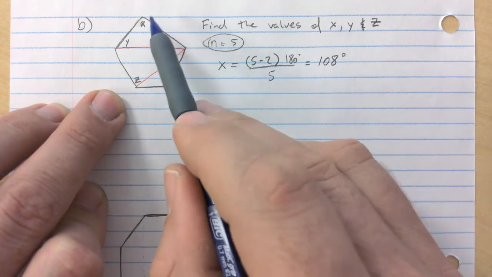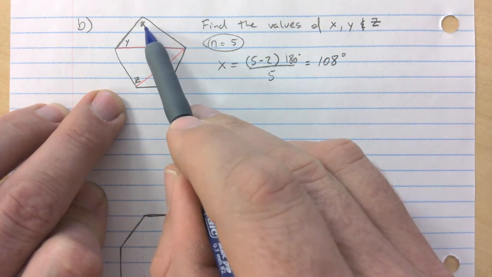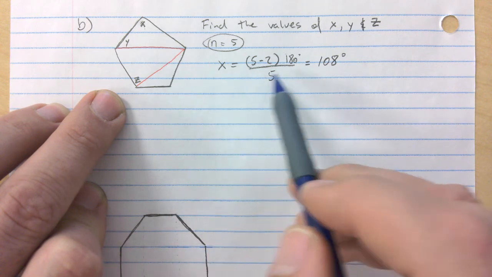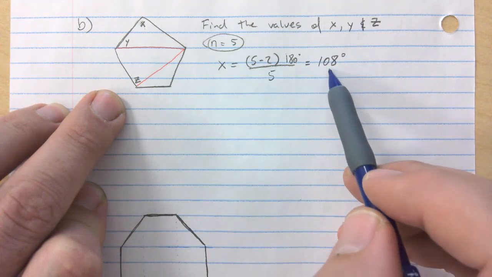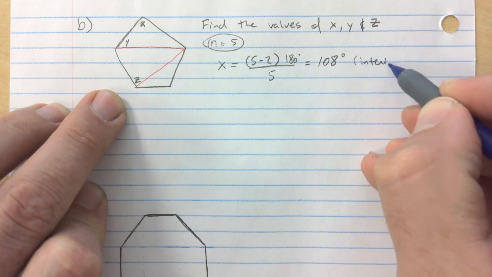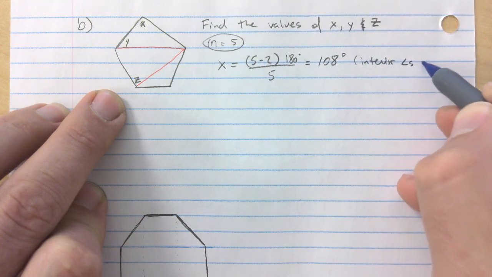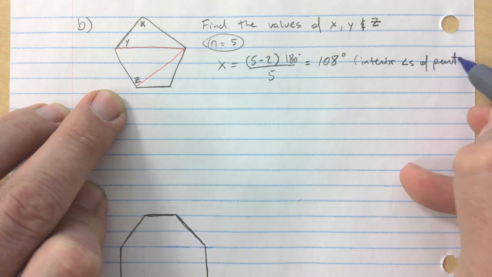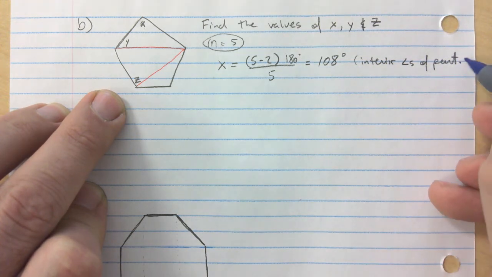So x is already determined, but even if they didn't ask you for it, this would have been your first step, okay? So x is the interior angle of the pentagon.